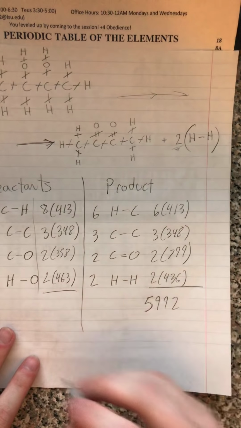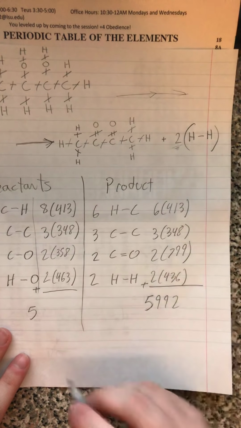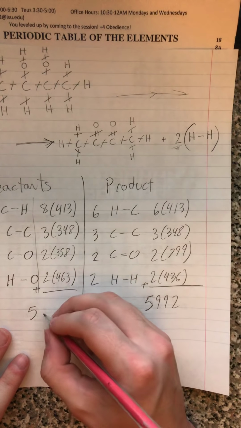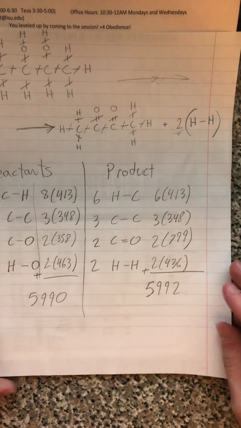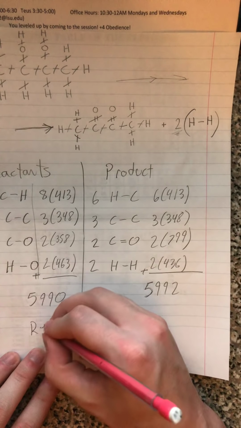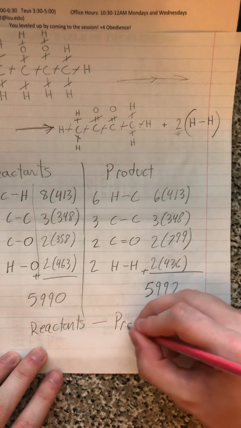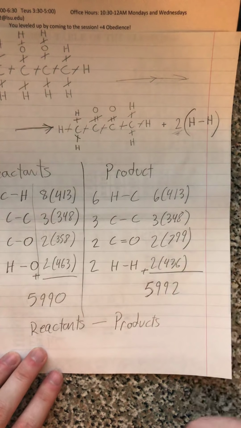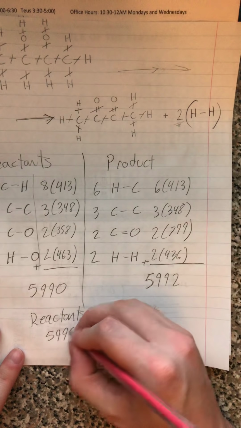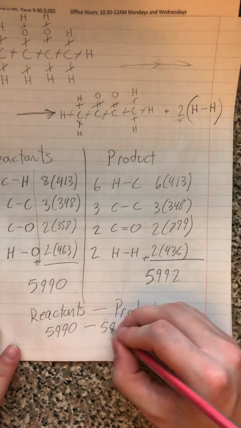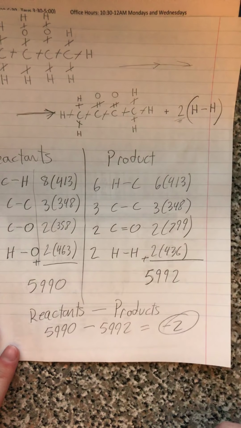When you do that, you should find that the product side comes out to 5992, and the reactant side comes out to 5990. And what you do is you take reactants minus products. So we're going to say 5990 minus 5992, and that should give you -2.